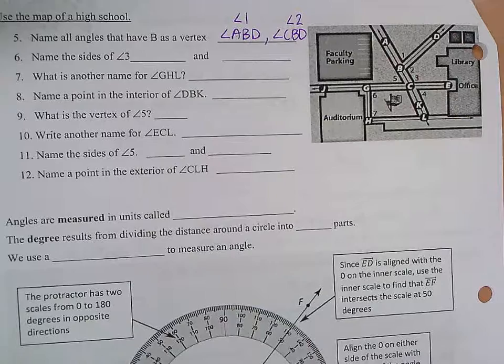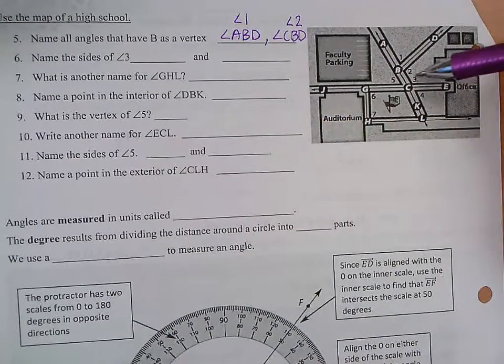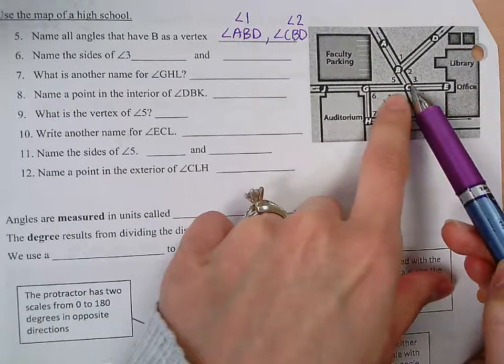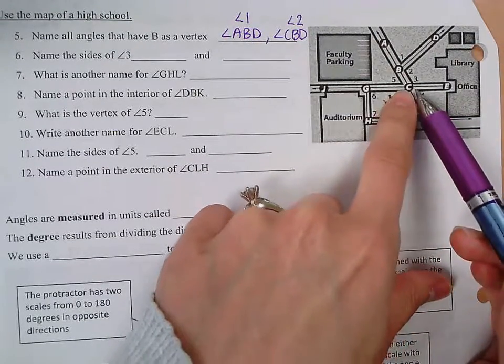Okay, then it says name the sides of angle 3. So find angle 3 on your diagram. Here I'm going to help out with this one. C is the vertex of angle 3.